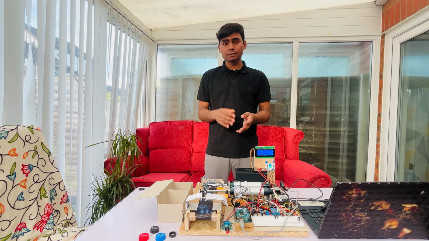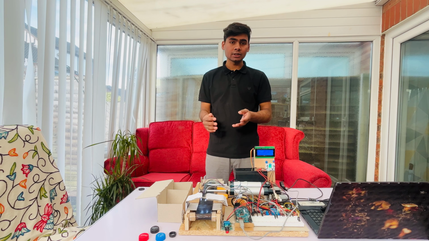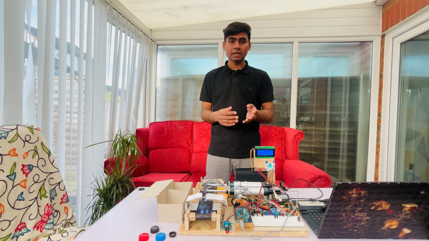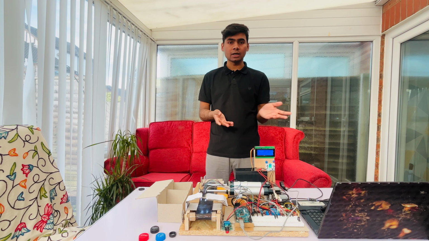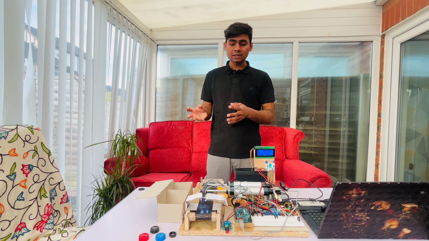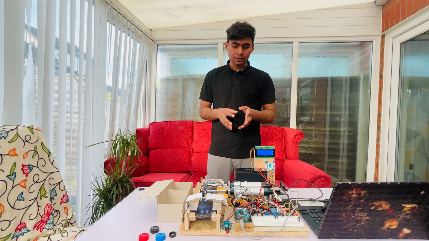This kind of system is mainly used in industry for sorting products, like in the manufacturing industry, in automation lines, and in packaging systems. So in this kind of sector, in this kind of industry, we can use this kind of system. Now let me tell you the components that I have used in this project.